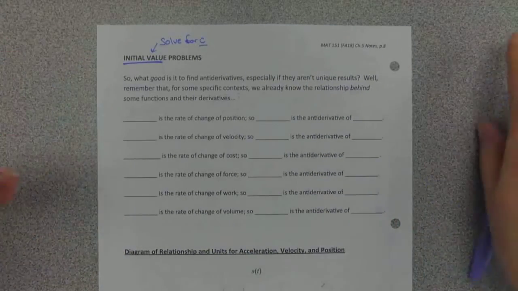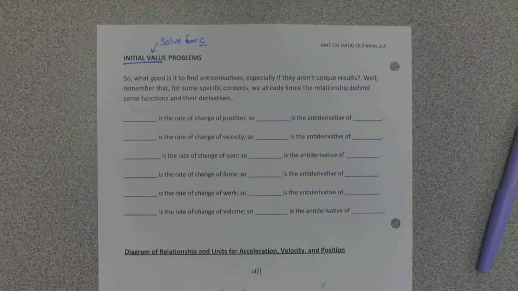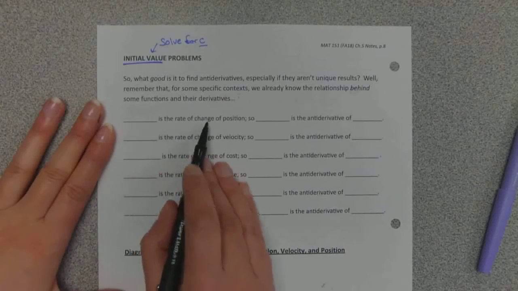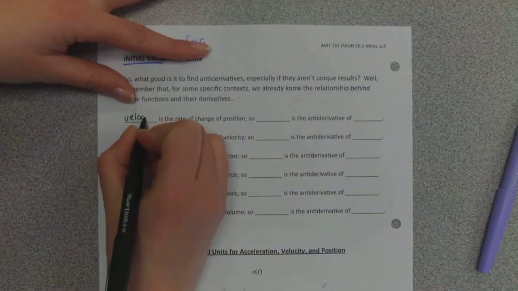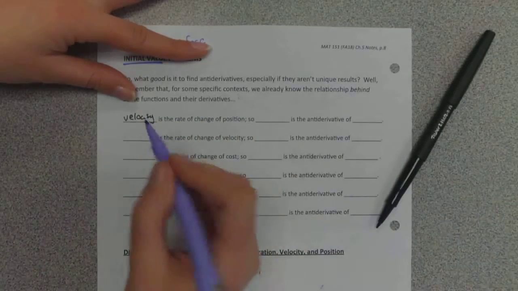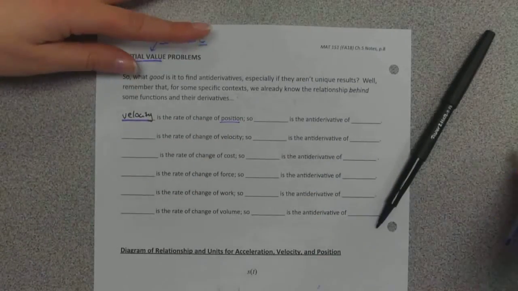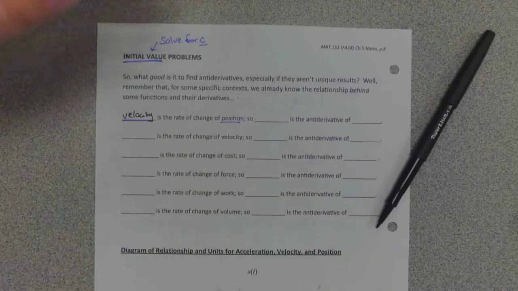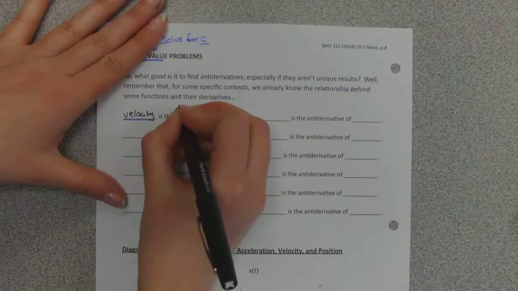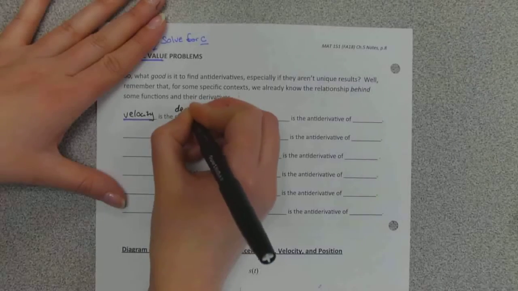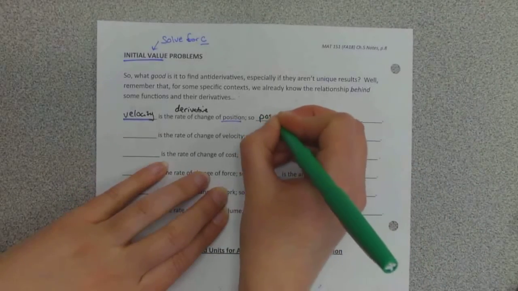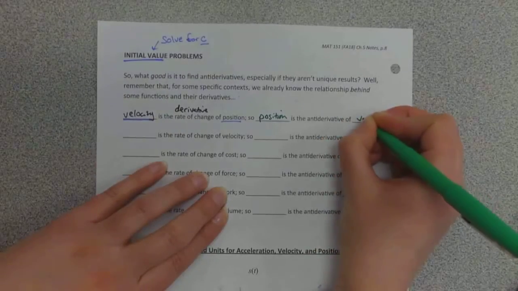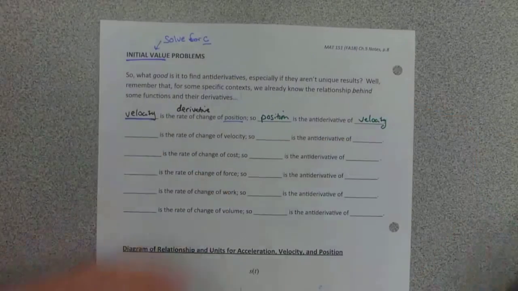There are some relations where this might come into play. So let's see. Blank is rate of change of position, okay? Velocity. So we know that velocity and position are related, right? Velocity is rate of change. Rate of change means derivative. Let's not beat around the bush here. Derivative. Velocity is the derivative of position. So if we go vice versa, that means that position is the antiderivative of velocity. Right?